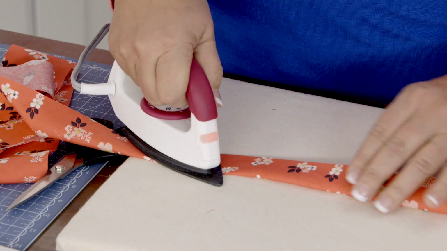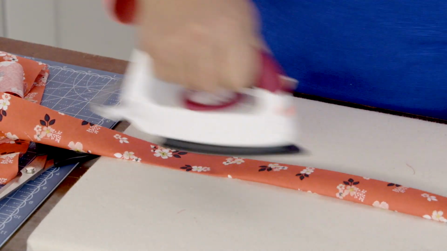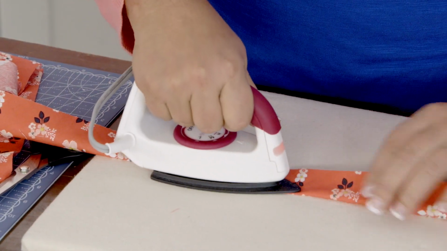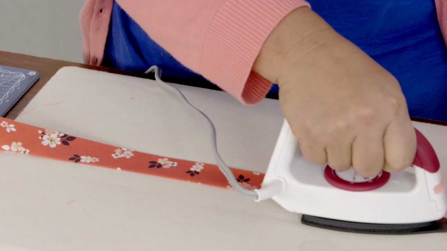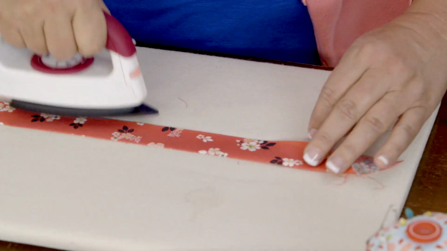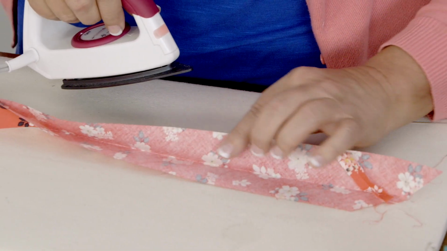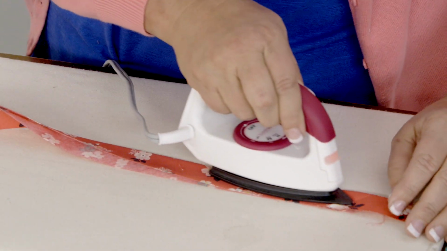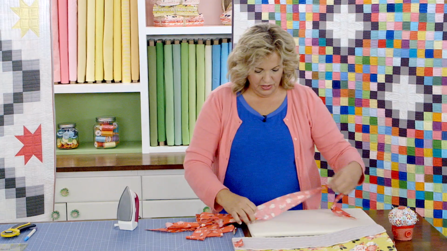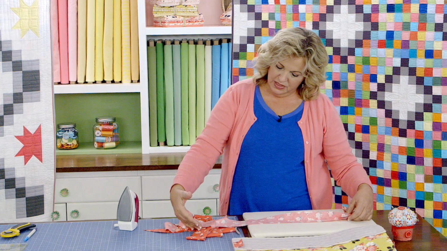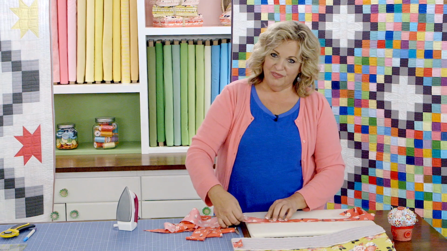And so the other thing to remember is that this is a bias. So again, we do not want to iron back and forth. We want to really focus on pressing, and we want to match up these raw edges. In fact, let me turn it over this way. I can see those raw edges a little better. So we want to match up these raw edges. We want to press this. And we're going to continue sewing all of our strips together and pressing these raw edges together. And then it will be all ready for sewing it on the quilt.